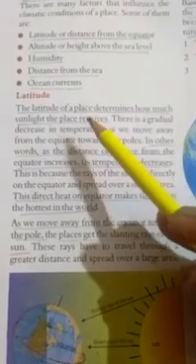Firstly, we will discuss the first factor, that is latitude. The earth gets heated by the rays of the sun falling on it. In the diagram, we see that the rays of the sun falling on the equator are direct rays.